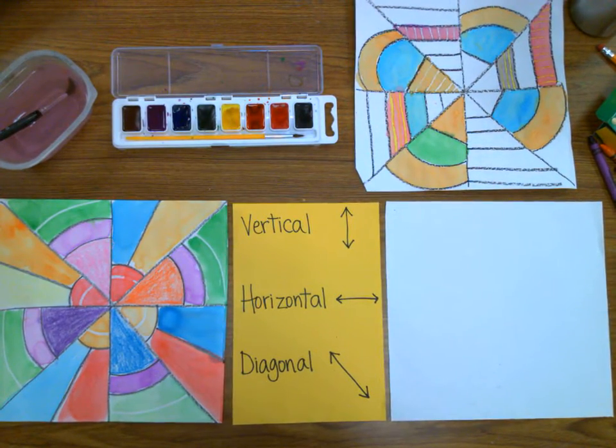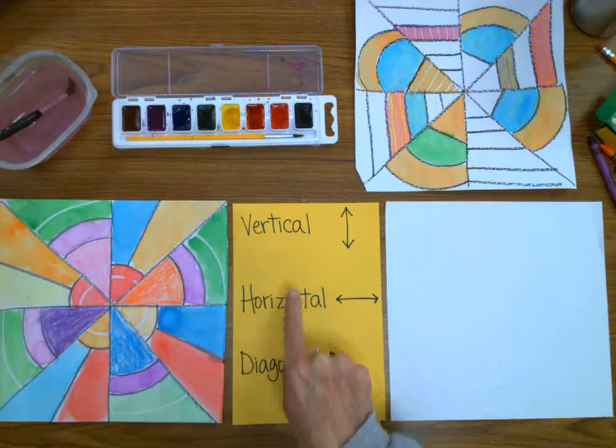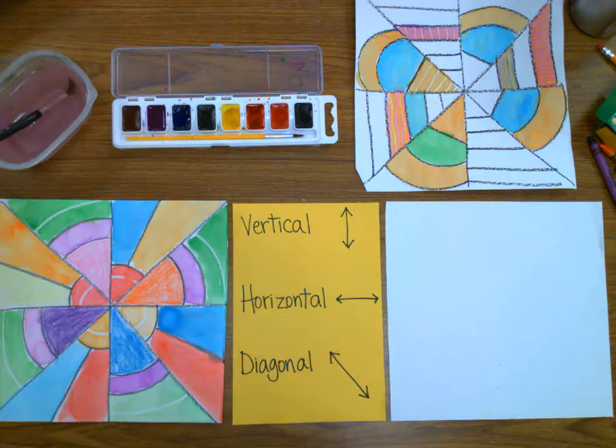Okay, this video is going to show you how to make an abstract design using lines in different directions in the style of Stella, the artist that we looked at on the slides, who made those great big paintings and used lines and shapes and colors.